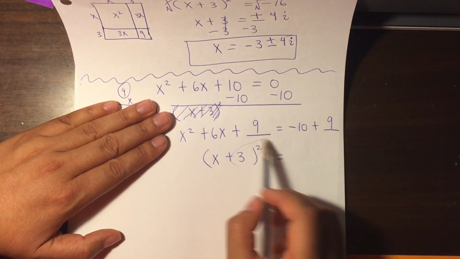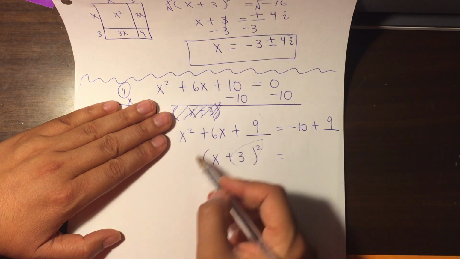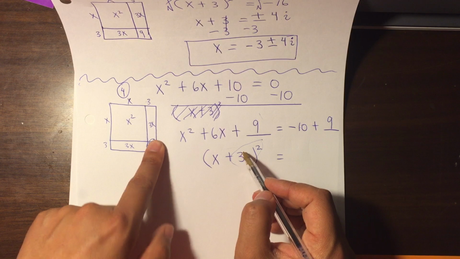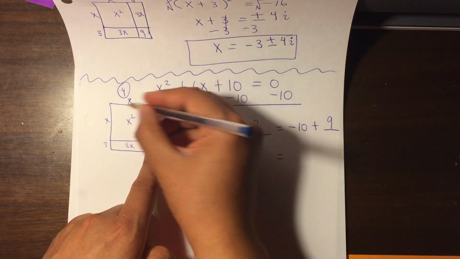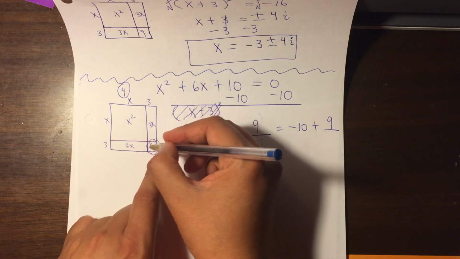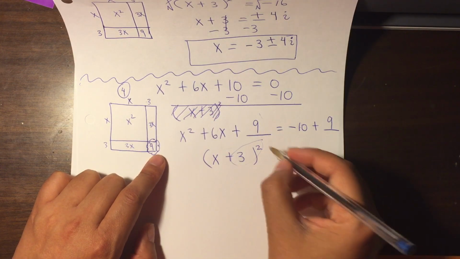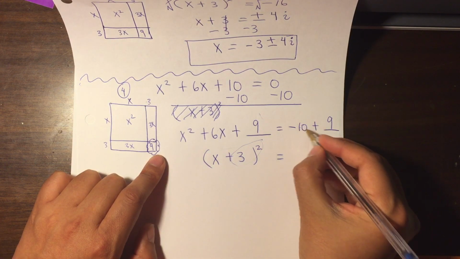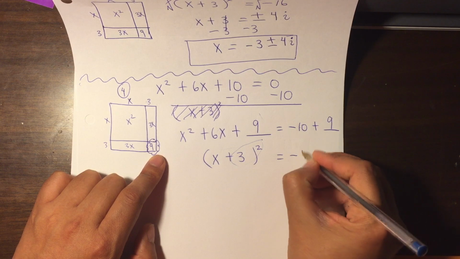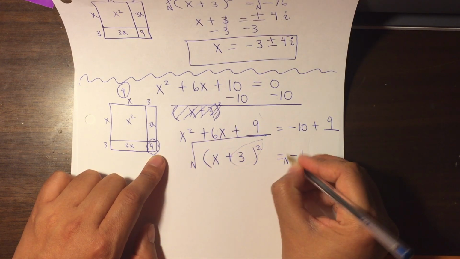Okay? And so now I can say that this is a complete square. Now I have that 9 because I was missing it. I had only this section right here. I didn't have that part. And so that's why we had to go through these steps of completing the square. And so negative 10 plus 9 is negative 1. From this, you already know how to do it.